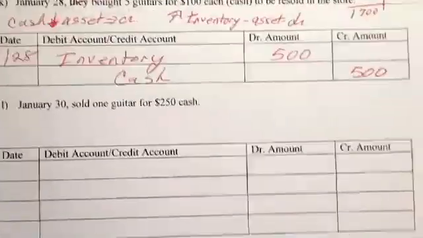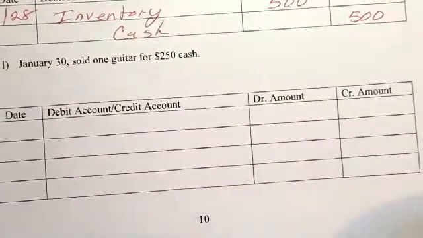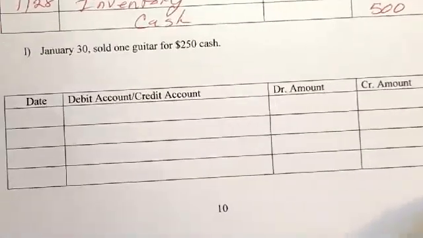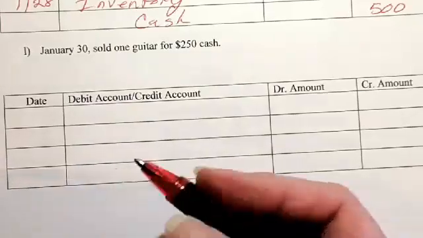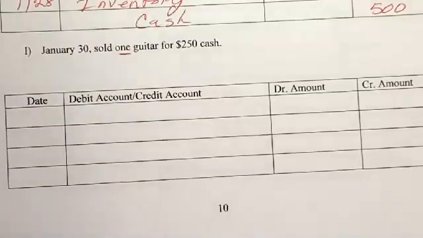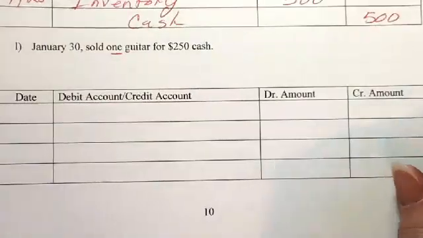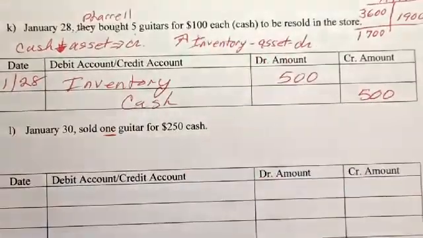All right. And this is kind of the new part we haven't really talked much about, so we'll think through it. So on January 30th, we sold one of those 5 guitars. Now, do we want to sell it? Let me get all this in here. Do I want to sell that guitar for $100?